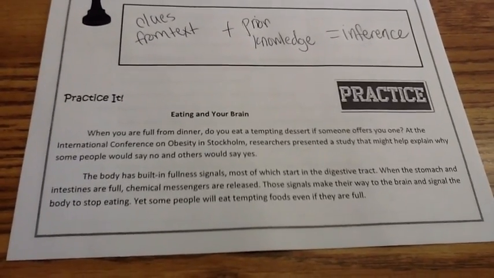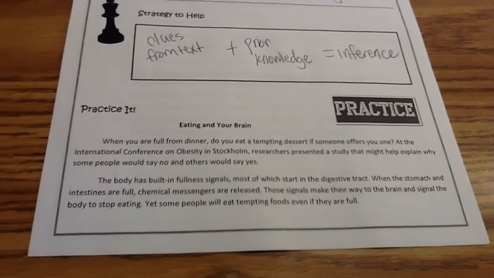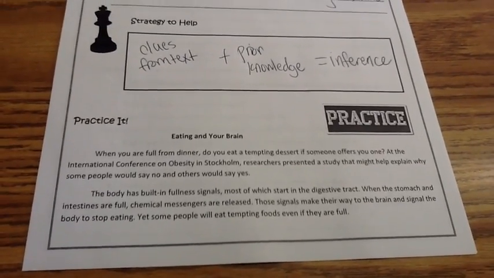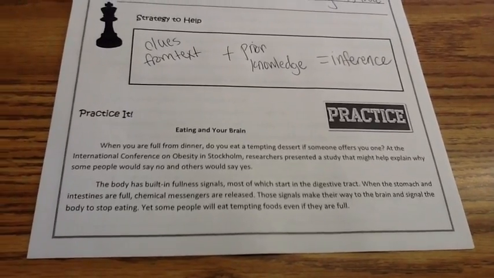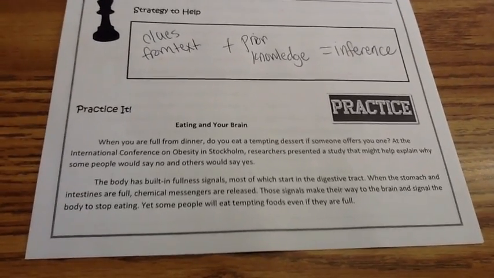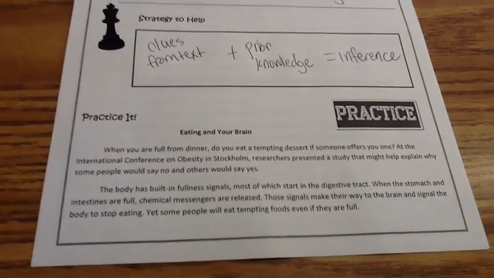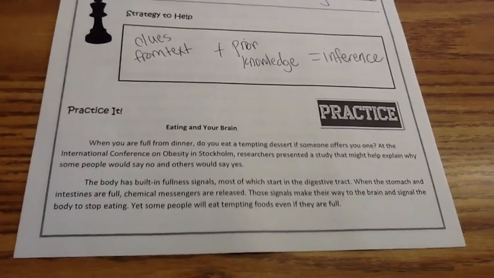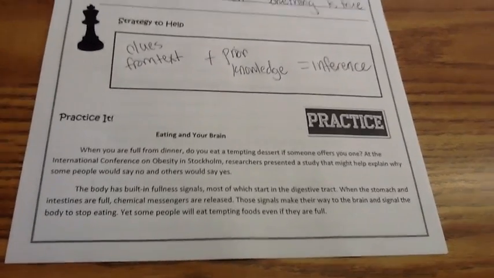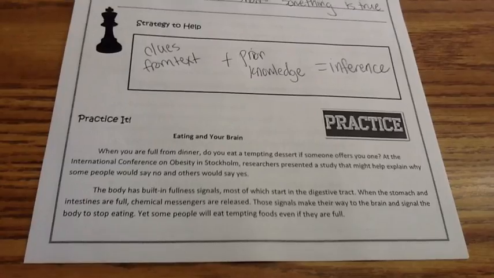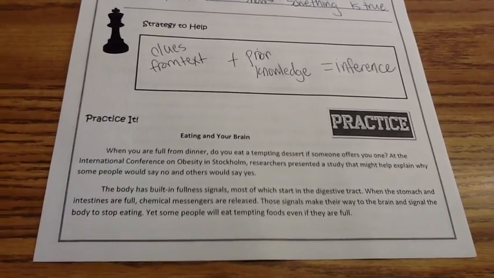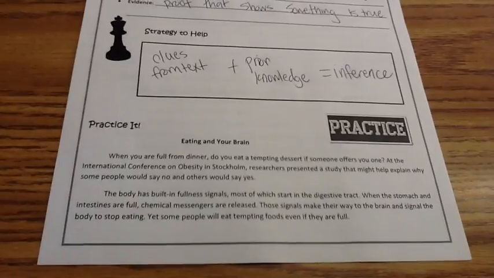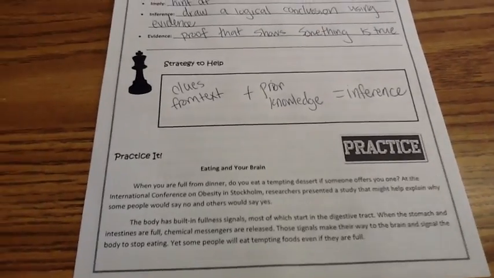When you are full from dinner, do you eat a tempting dessert if someone offers you one? At the International Conference on Obesity in Stockholm, researchers presented a study that might help explain why some people would say no and others would say yes. The body has built-in fullness signals, most of which start in the digestive tract. When the stomach and intestines are full, chemical messengers are released. Those signals make their way to the brain and signal the body to stop eating. Yet some people will eat tempting foods even if they are full.